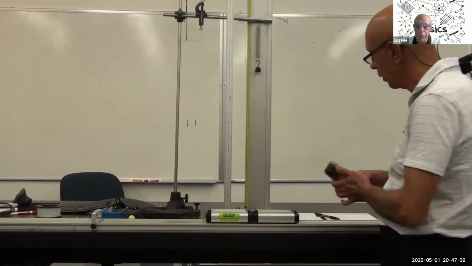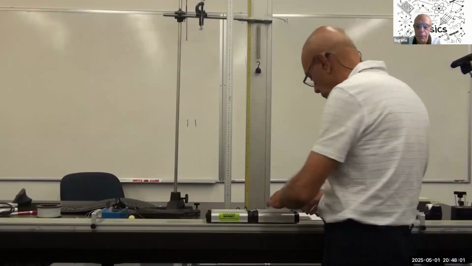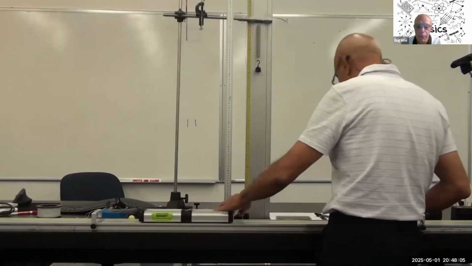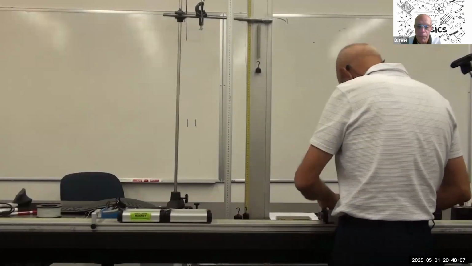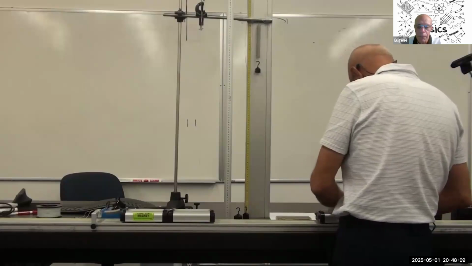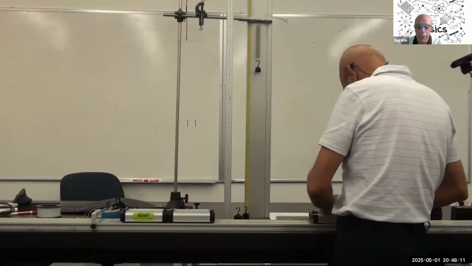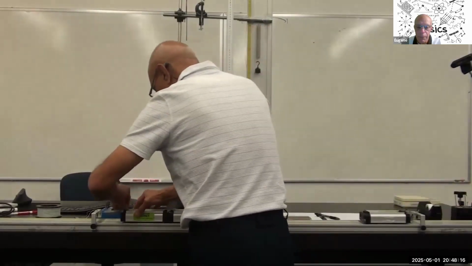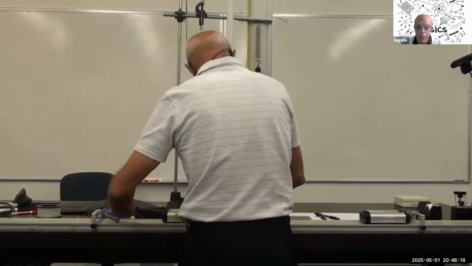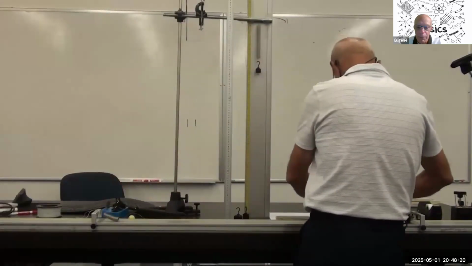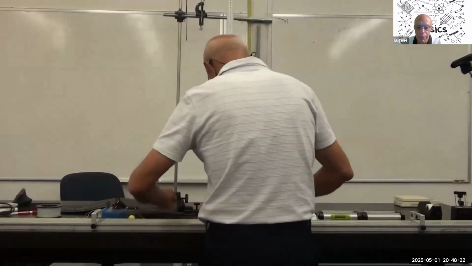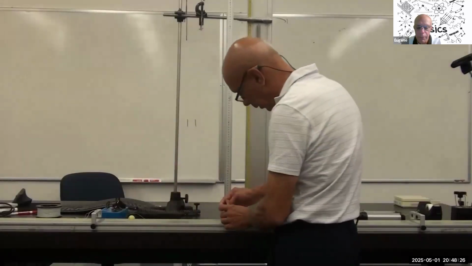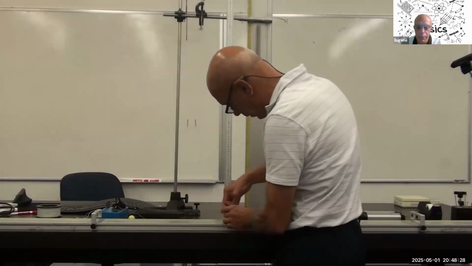Okay? So now what I'm going to do is remove this part and connect to one part. And then we're going to measure the period again of one part, and see how that is going to turn out.